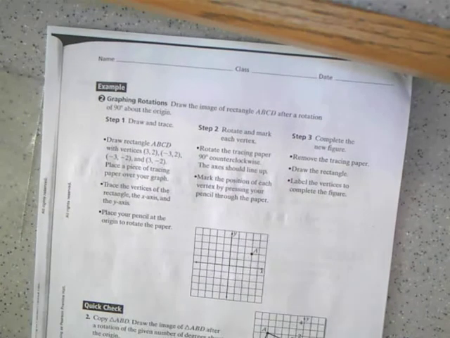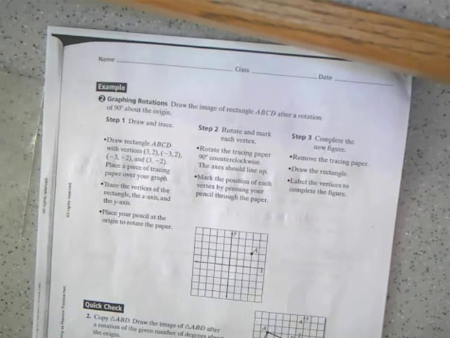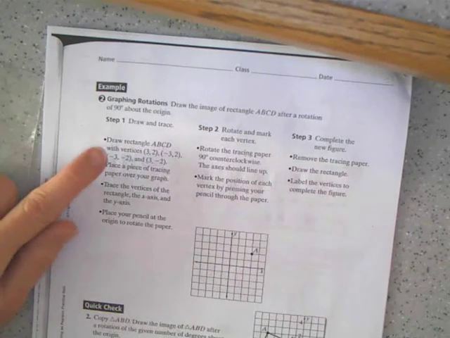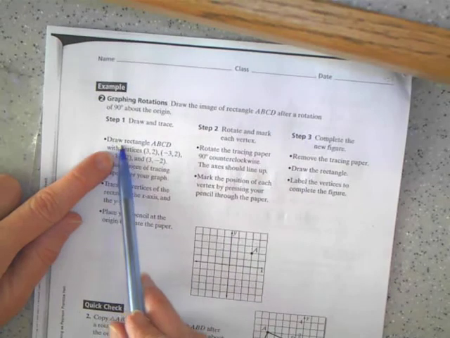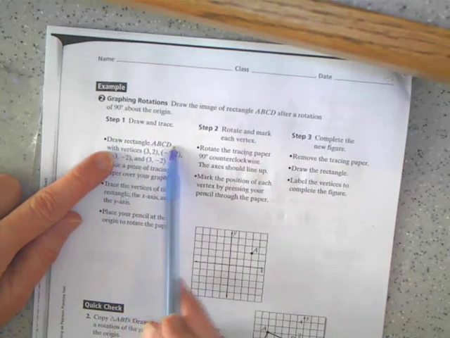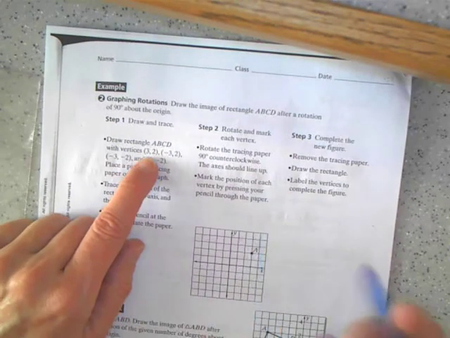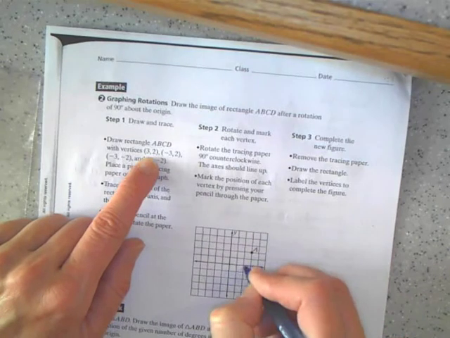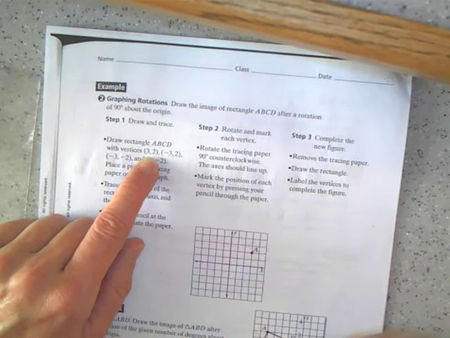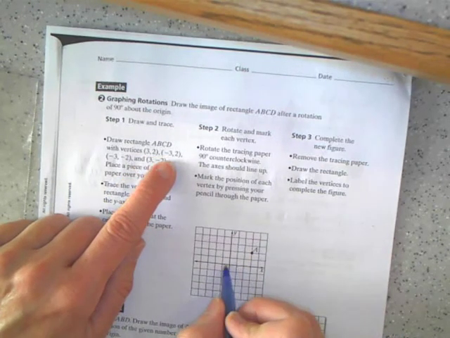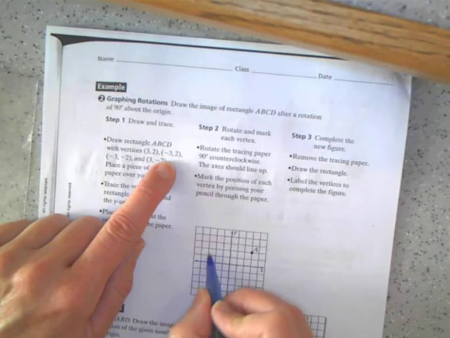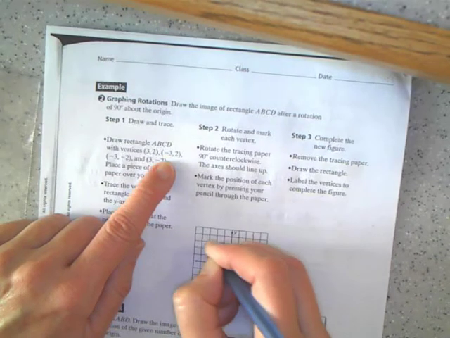Okay, number 2 asks us to draw the image of rectangle ABCD after a rotation of 90 degrees about the origin. Okay, so our step 1 is to draw and trace. So it's giving us directions here. Draw a rectangle ABCD with vertices 3, 2. So 1, 2, 3, 1, 2. So here's A. Negative 3, 2. 1, 2, 3, 1, 2. This would be B.